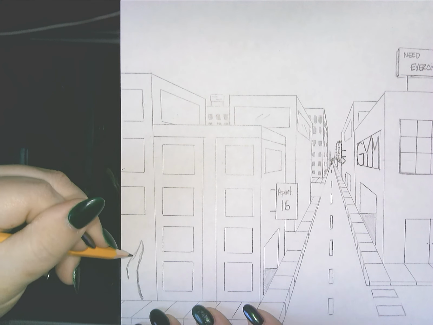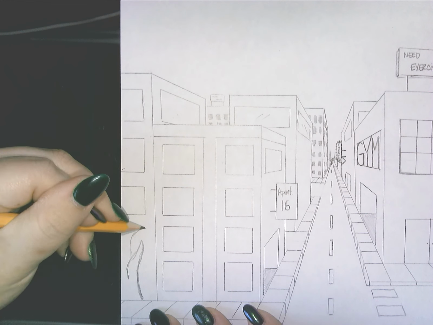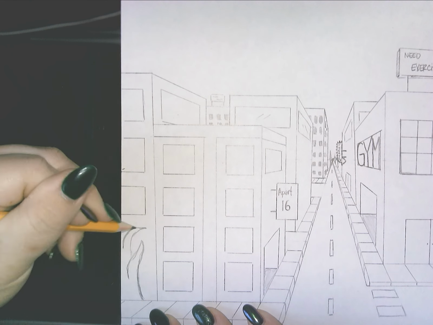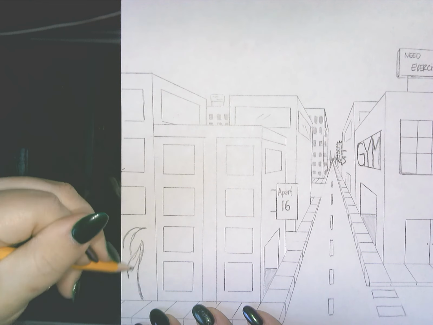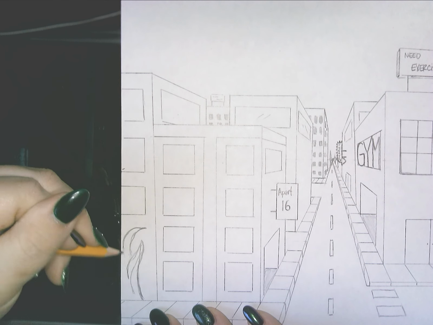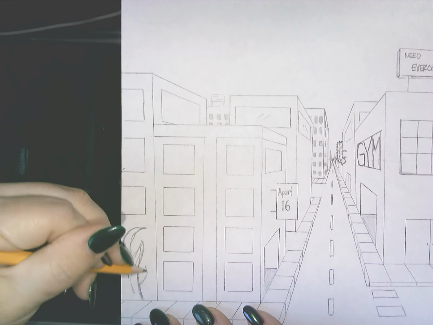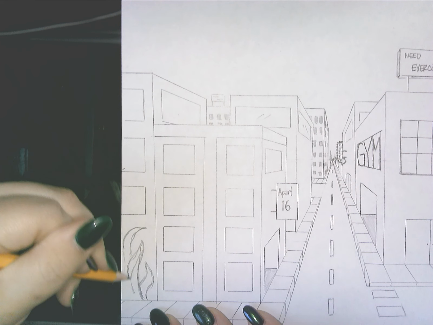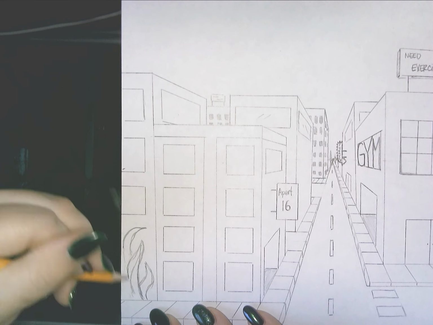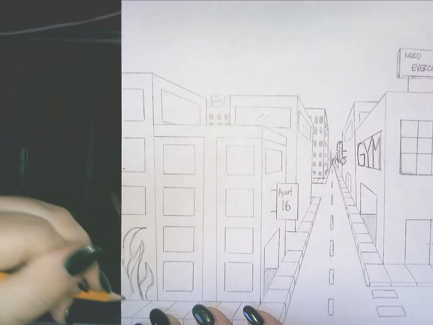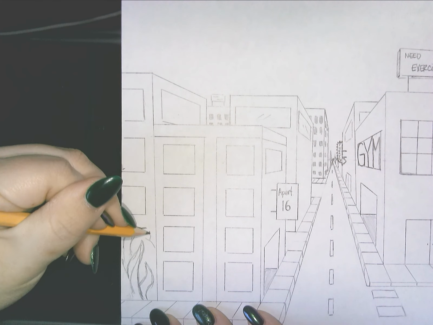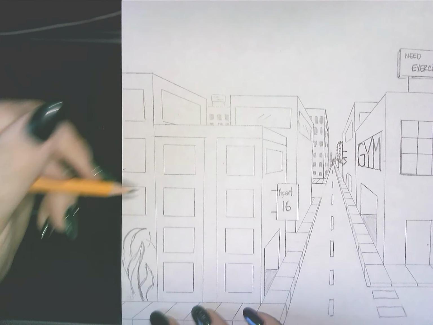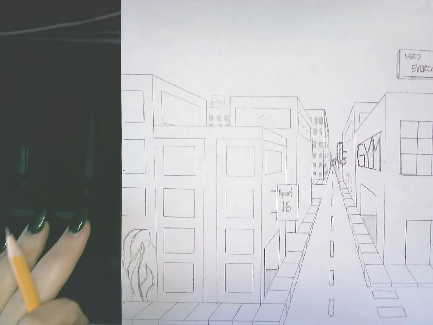I'm just going to make it look like somebody's drawn some waves on here. Just having a little bit of fun with it. Doesn't really go with this scene, but it's okay. You can put some cracks in the buildings if you want to give it a little bit of extra texture on here.